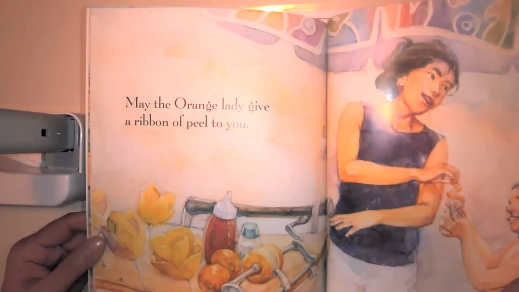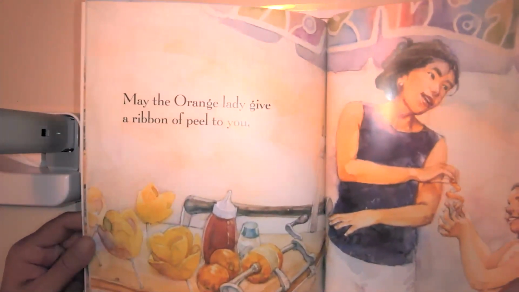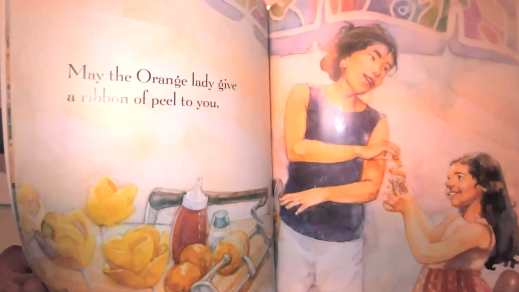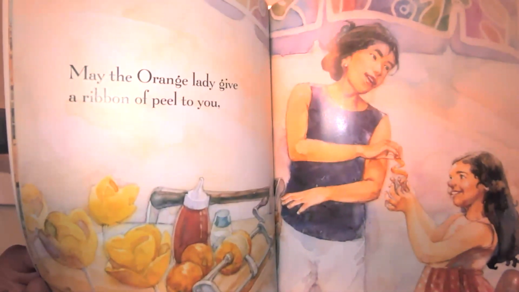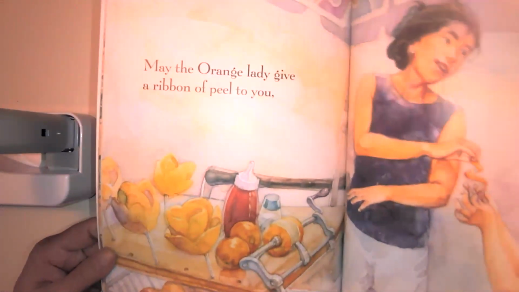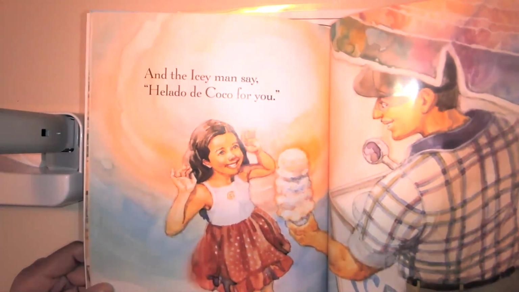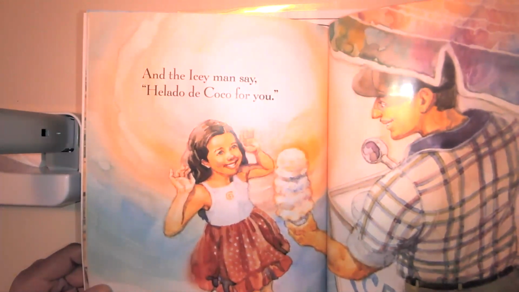May the orange lady give a ribbon of peel to you. And the icy man say, helado de coco for you.